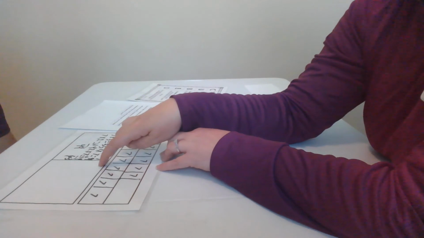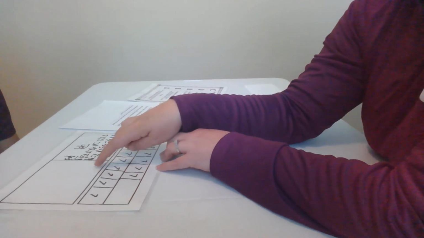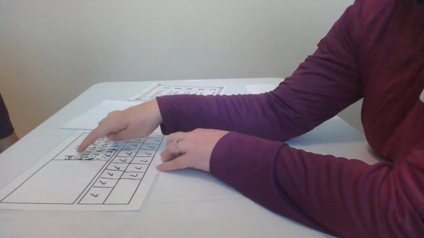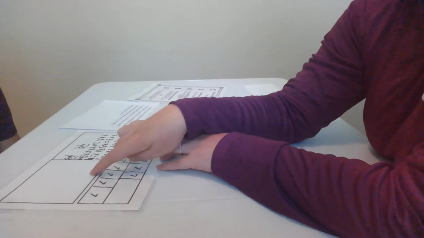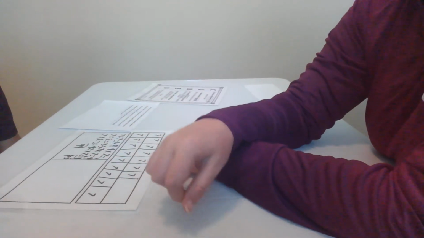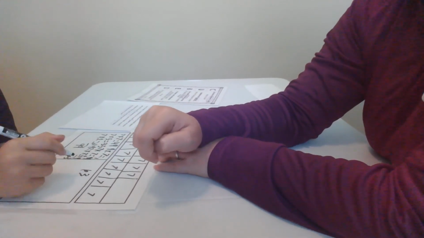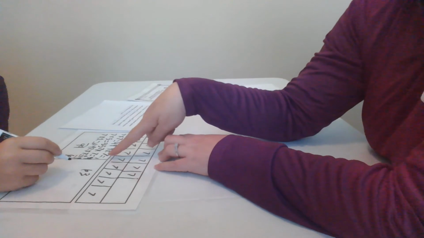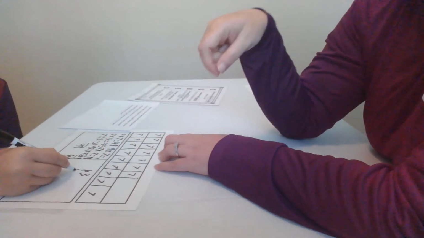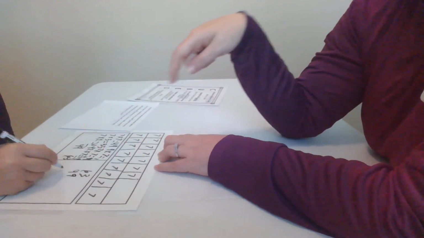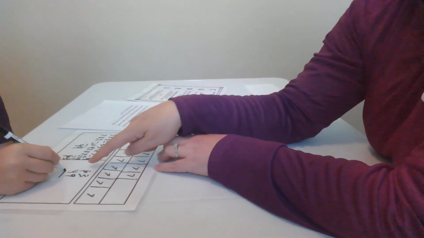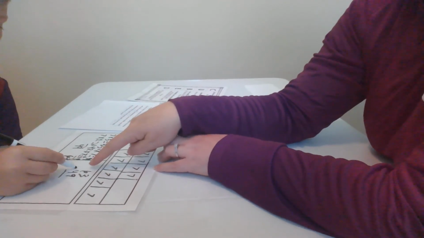How many more points did Cole and Freddie have? So we're going to start with Cole and Freddie, and we know they had 63 points. So in our last box, we're going to write 63. Right here, 63. And then we're going to write 49 for Braden and Gavin's points. Our question says how many more, so we know that's going to be subtraction.